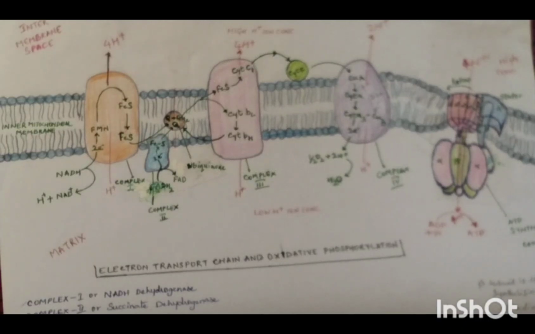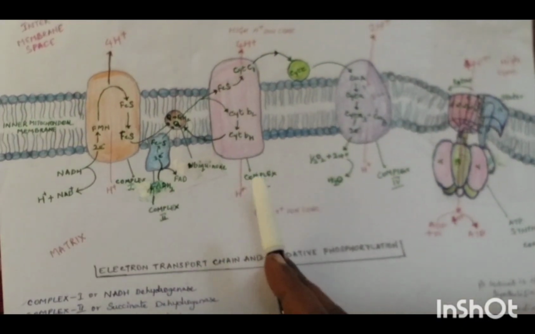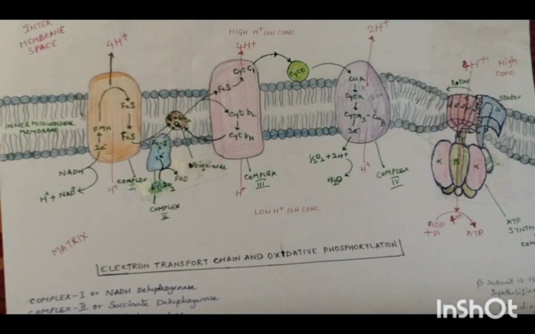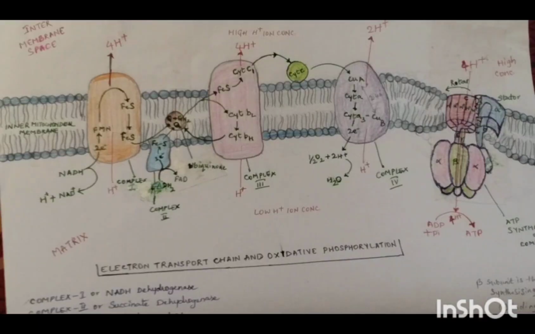Electrons are carried from complexes 1 and 2 to complex 3 by coenzyme Q or ubiquinone, and then to complex 4 by a peripheral membrane protein called cytochrome C. The larger overall free energy change is broken into 3 smaller packets, each of which is coupled with ATP synthesis in a process called oxidative phosphorylation.